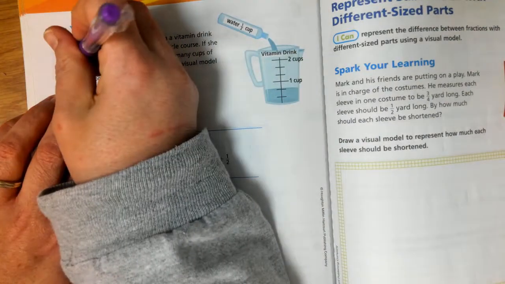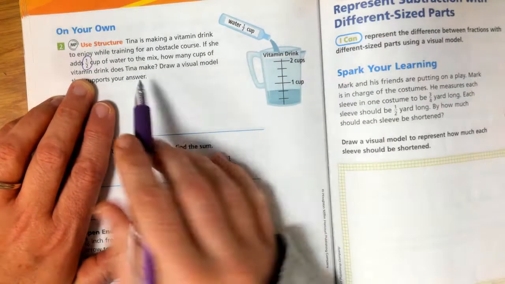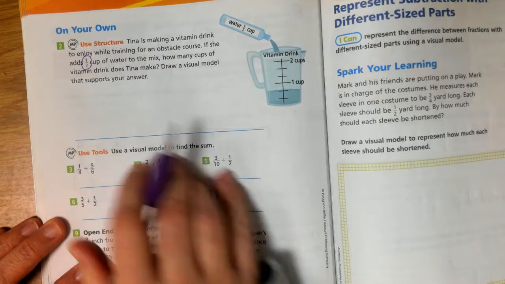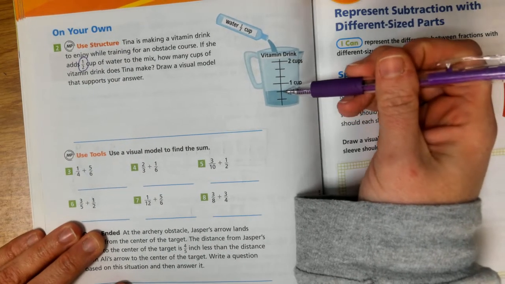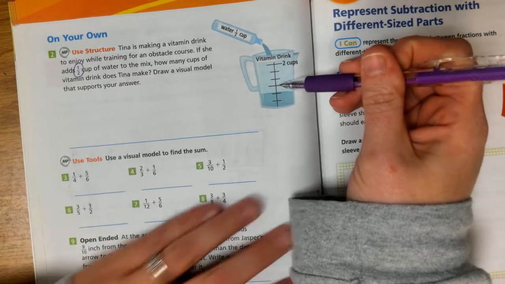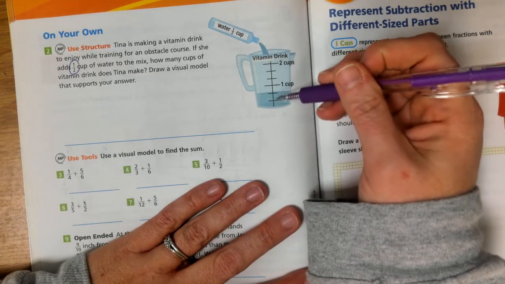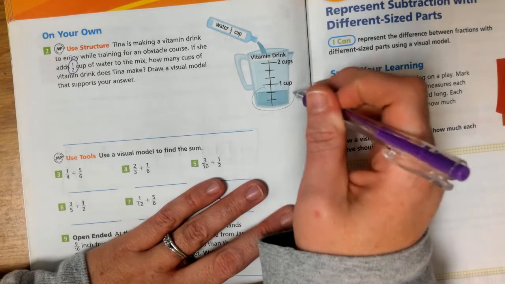So she adds 1/2 cup of water to this mix, right? How many cups of vitamin drink does it make? So we can see that we've got 1, 2, 3. So it's 2/3 of a cup, right, of liquid that's in here.